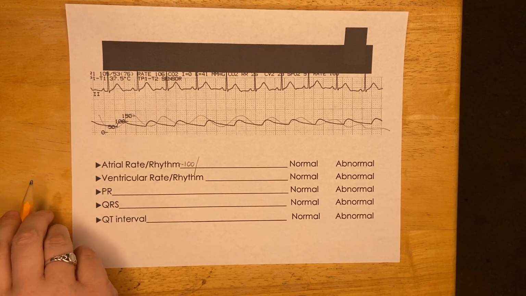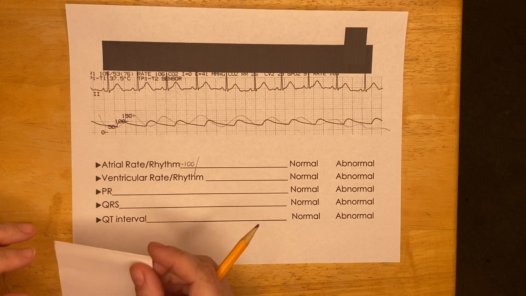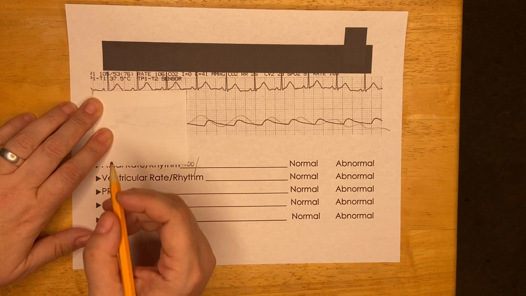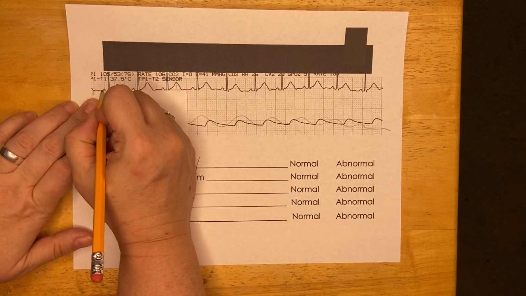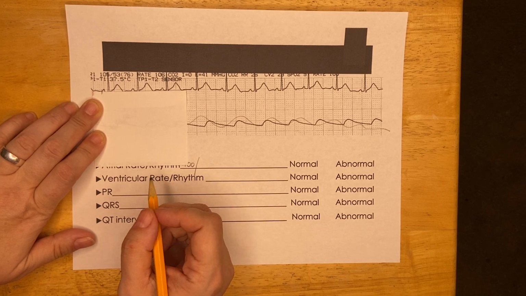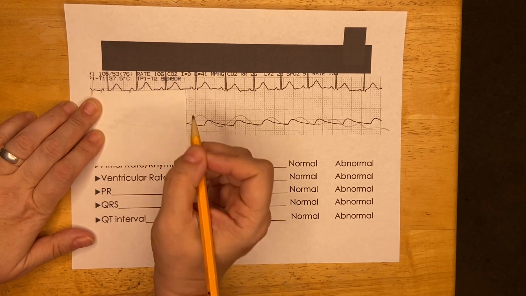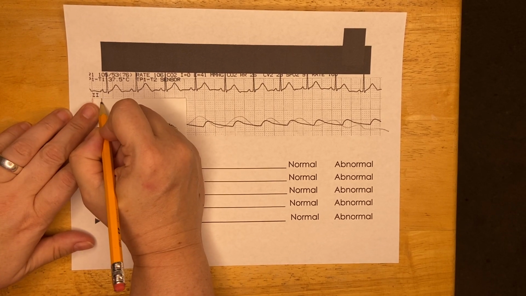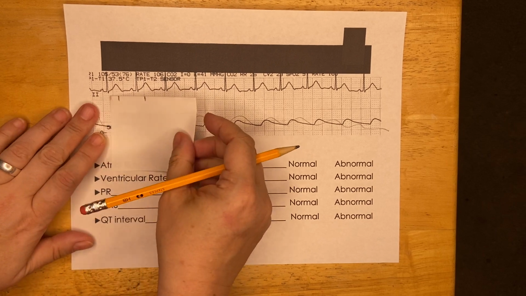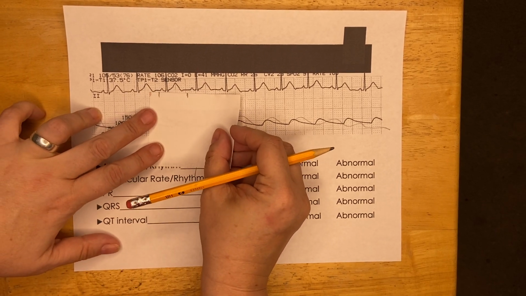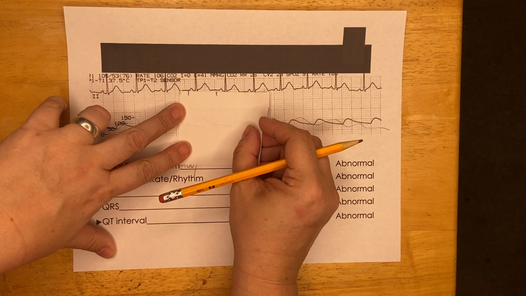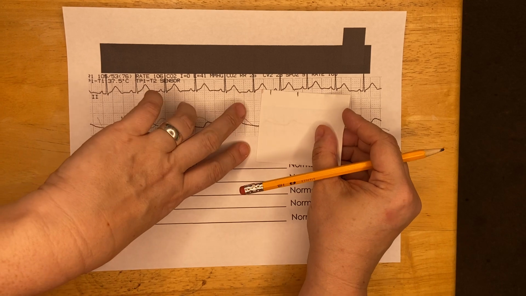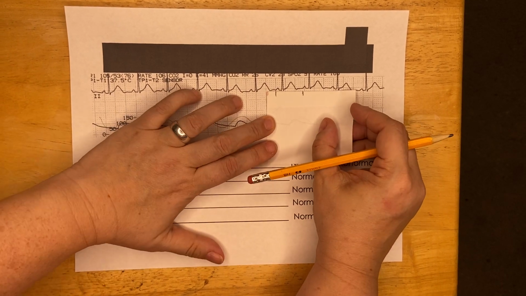And to figure out if the rhythm is regular or irregular, I'm going to take my paper and lay it along the isoelectric line. I'm going to measure the P wave where it comes off of the baseline, and the next P wave where it comes across. I'm going to make that a little bit bigger so you can see it. And then I'm going to start scooting that along, beginning to beginning, and see if it comes in a predictable fashion.